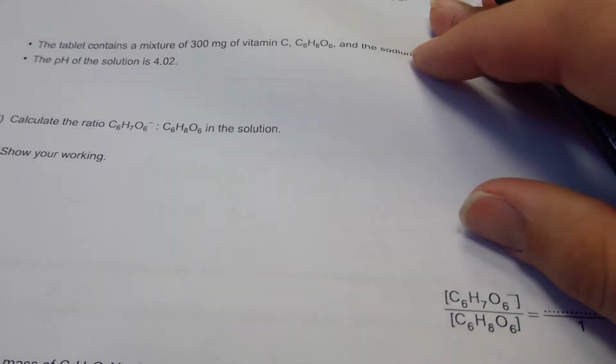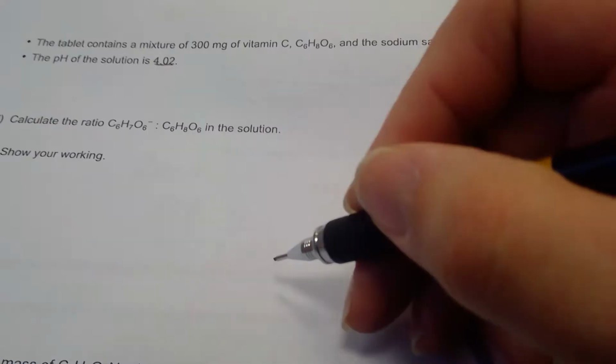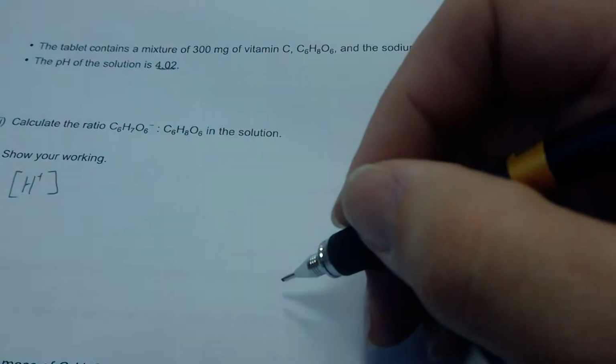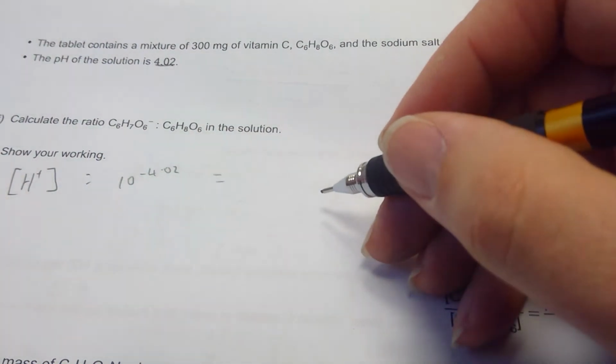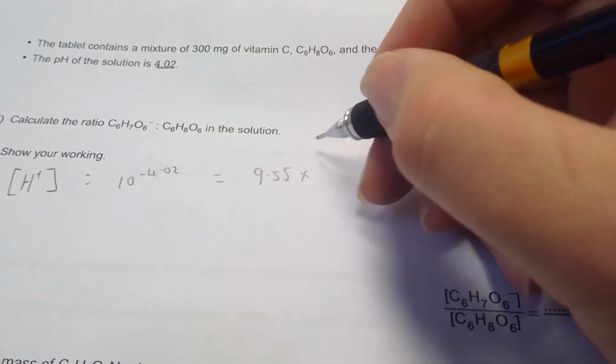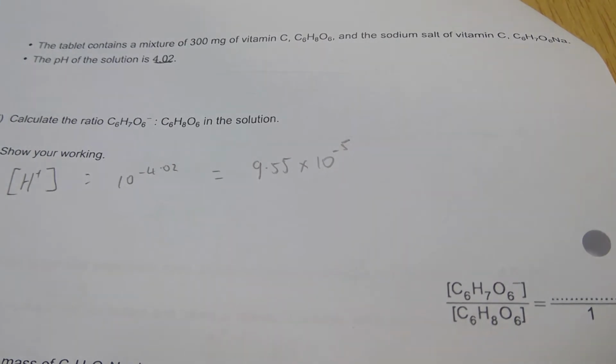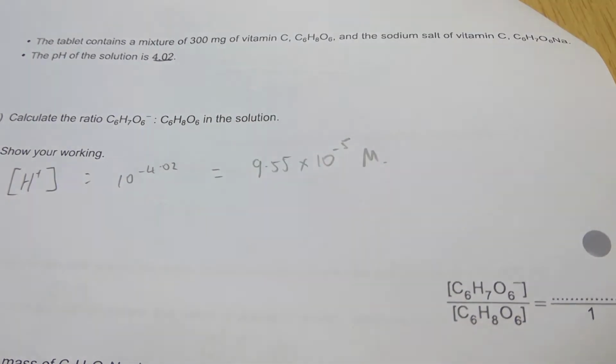problem. So let's start off with the hydrogen ion concentration. Okay, pH of 4.02. So therefore, the concentration of hydrogen ions is going to be equal to 10 to the minus 4.02, which is 9.55 times 10 to the minus 5. So in this mixture including vitamin C, we know we've got a hydrogen ion concentration of 9.55 times 10 to the minus 5 moles per decimeter cubed.